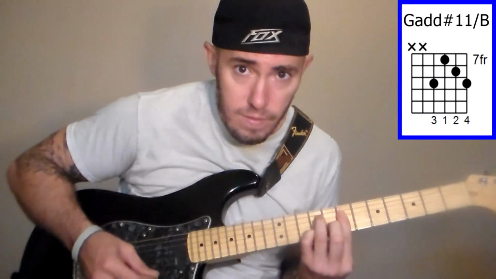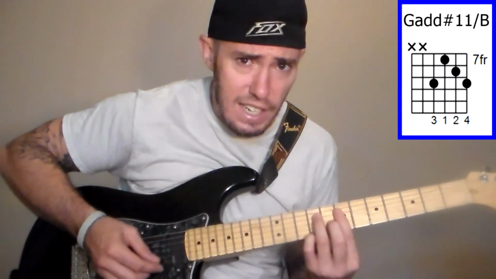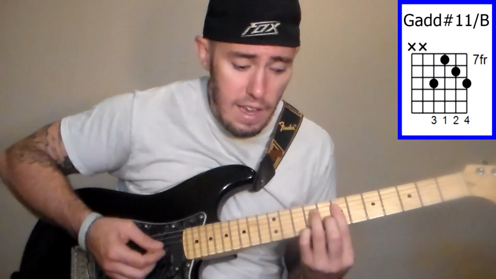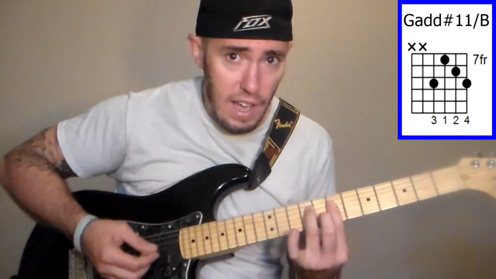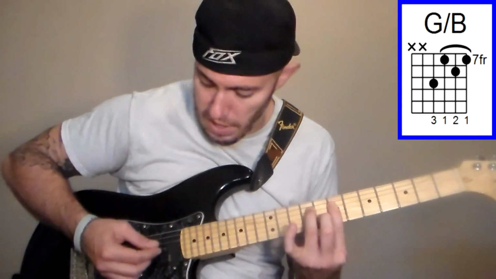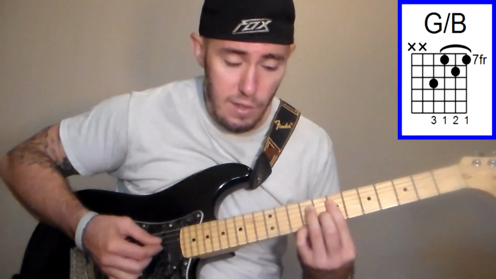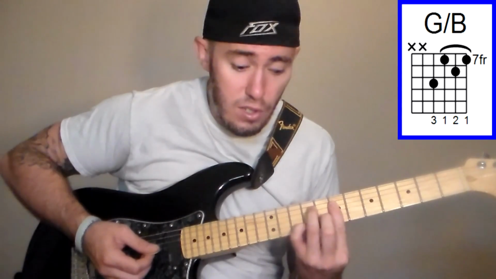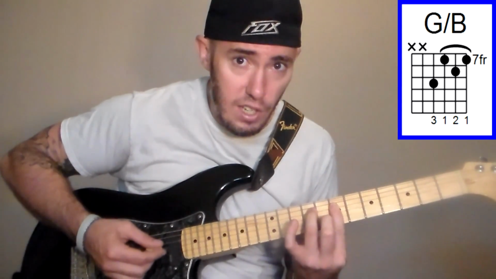Hear how that's a distinct tone? And then for the next chord you just remove that, so it becomes just a G with a B in the bass. So it's a G add sharp 11 with a B in the bass, to just a G with a B in the bass.